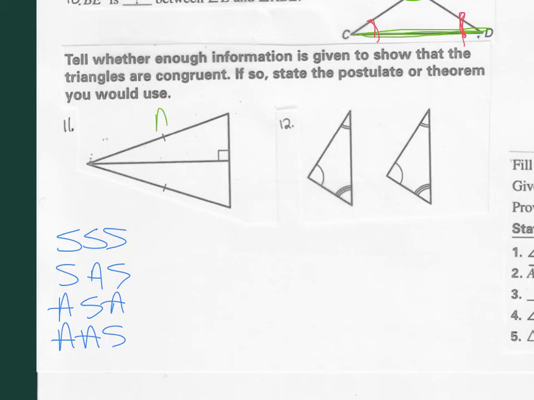So see, I have a side here and a side here. And you go around. But remember, you need 3 pieces of evidence because you've got 3 letters in each one of these. If you don't have 3, then they're not congruent. You just write no. That's for 11 and 12.